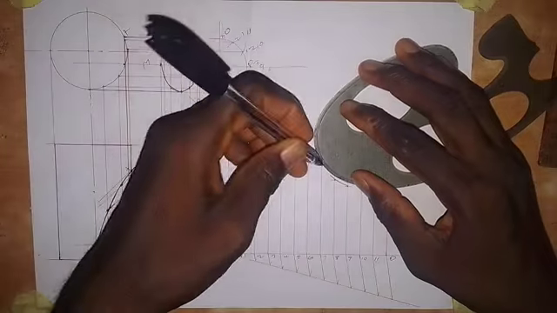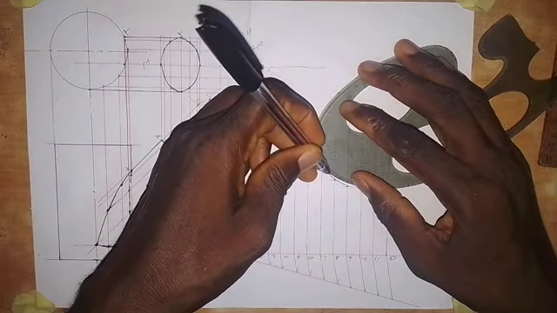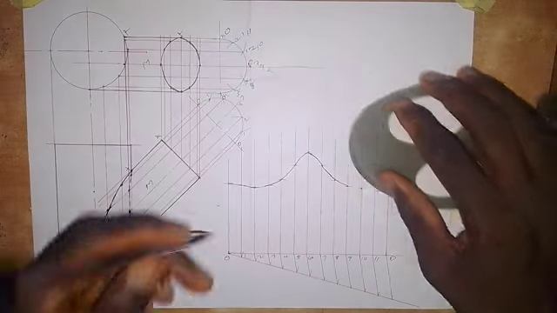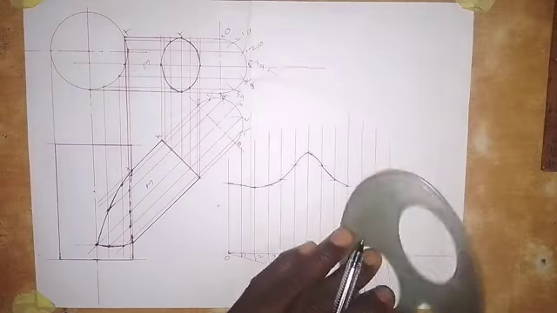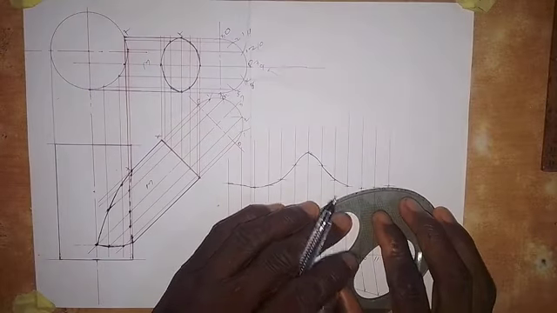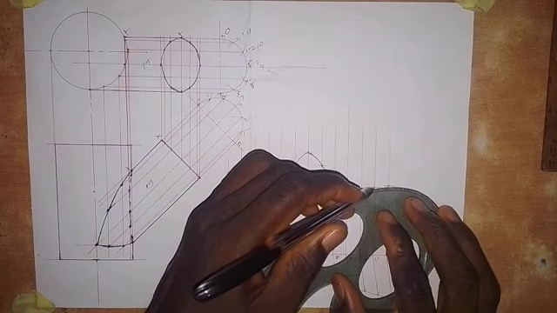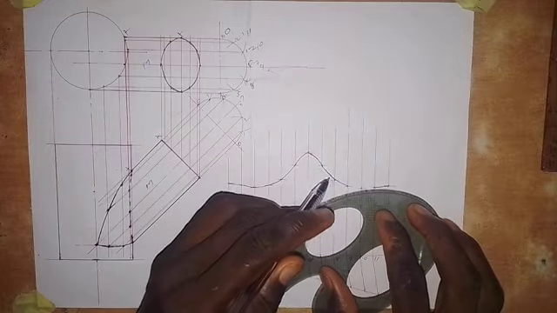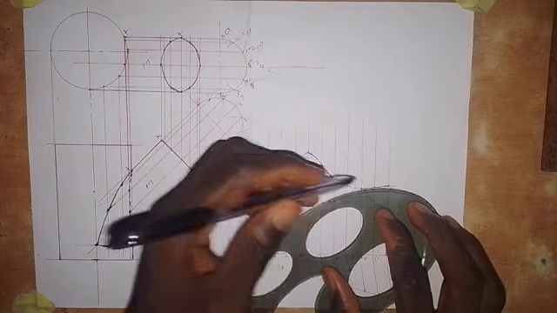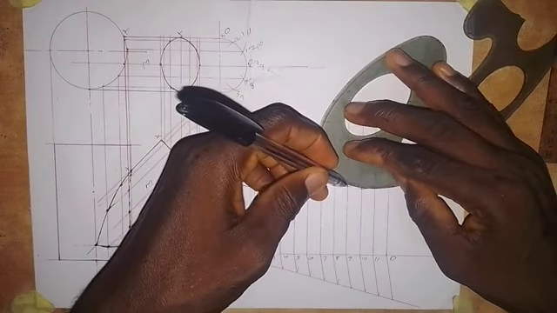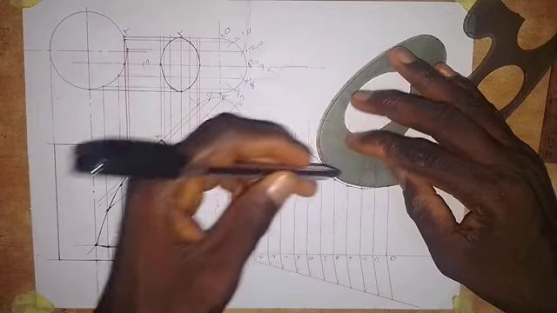Alright, so we have this. So next, this point, I'm going to join this point together. I will join this together. And lastly, for this one, I will join this together like this. Alright, so we have completed that.